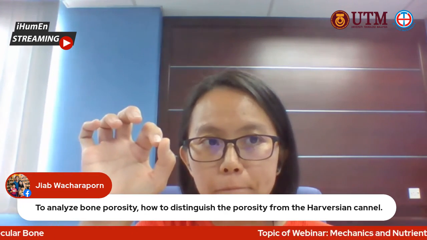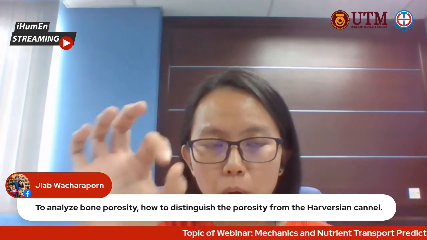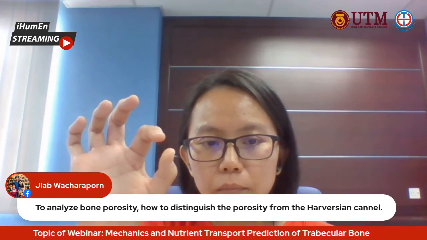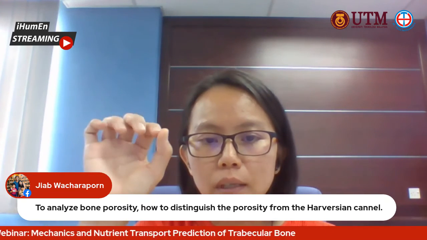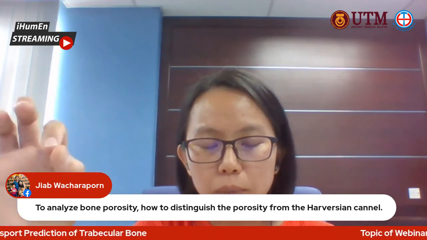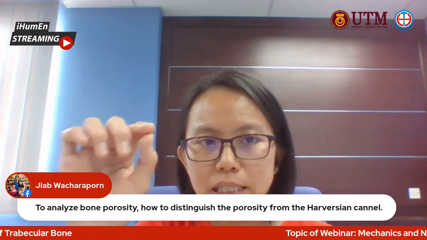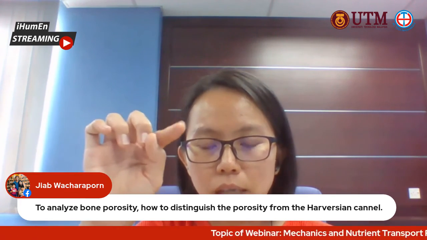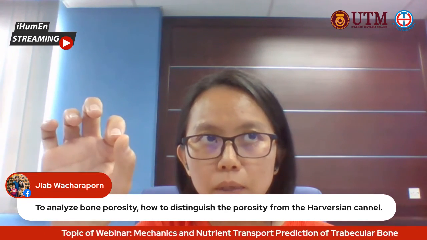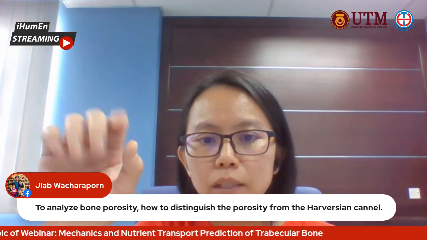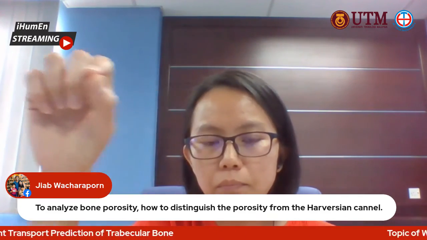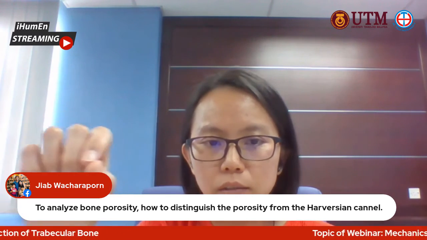The osteoblast cells have a diameter in the range of a few microns, about 5 microns. The Haversian canal is tube-shaped, and you can see all the networks built up and connected to each other.